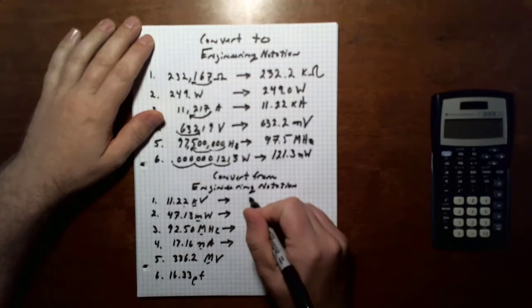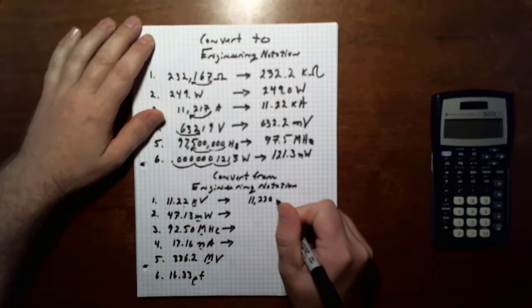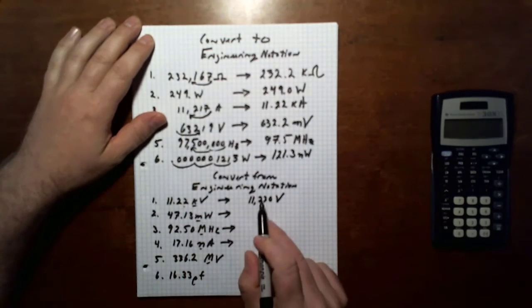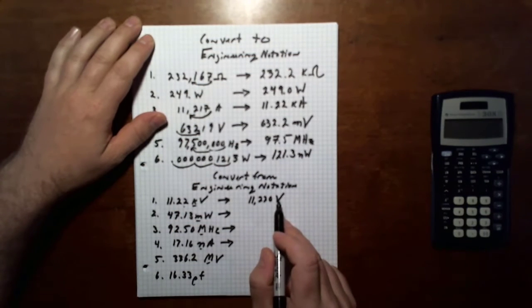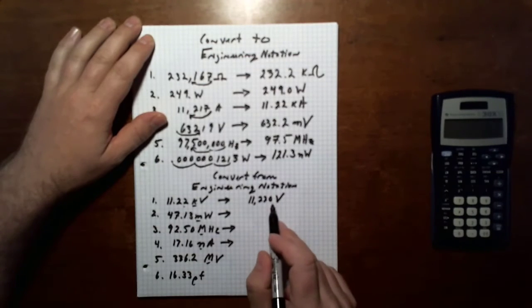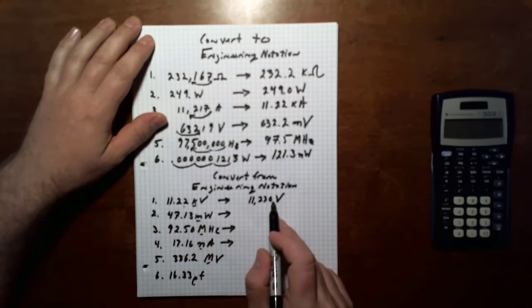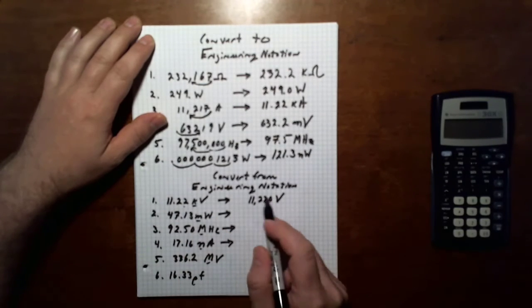So this needs to become 11,220 volts. It's still volts, but I'm not saying it's 11,220 kilovolts, because that would really mean that it was 11,220,000 volts. If I don't put the kilo back, I'm taking the kilo away and I'm putting back my zeros. Hopefully that point makes sense. Getting rid of the K, adding back the zeros.